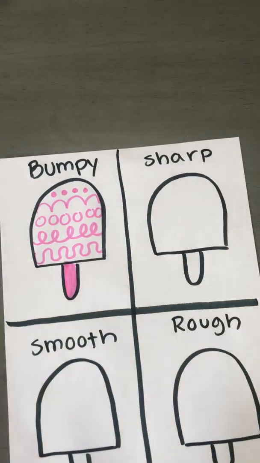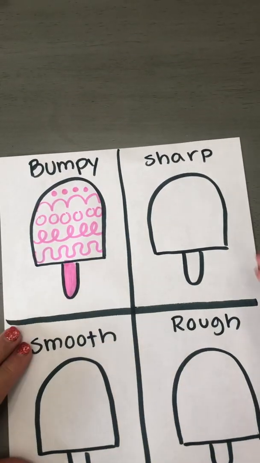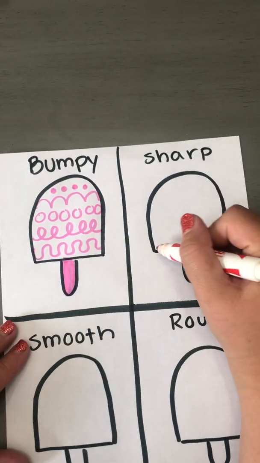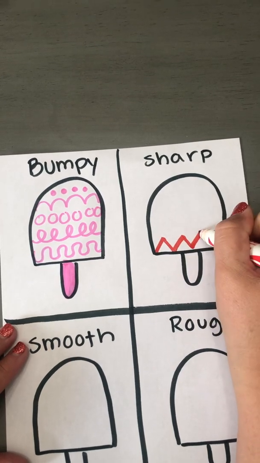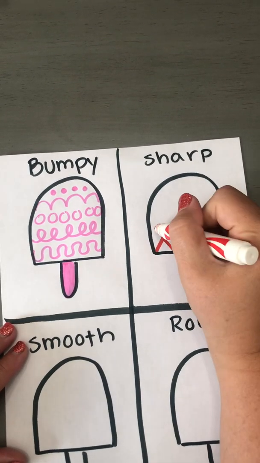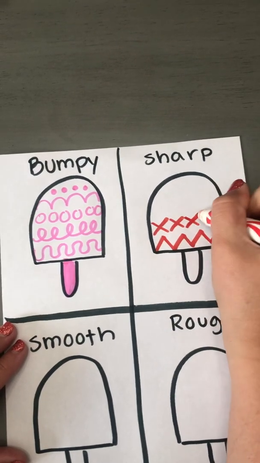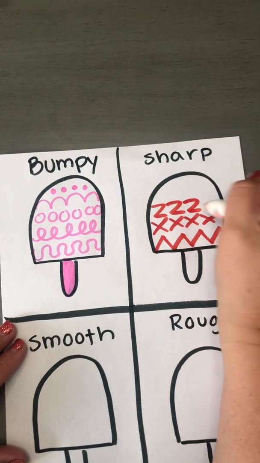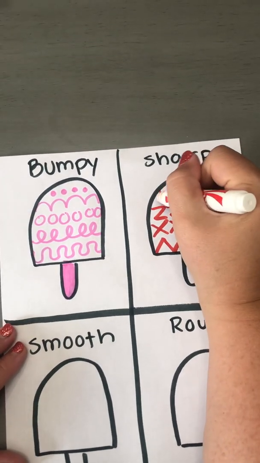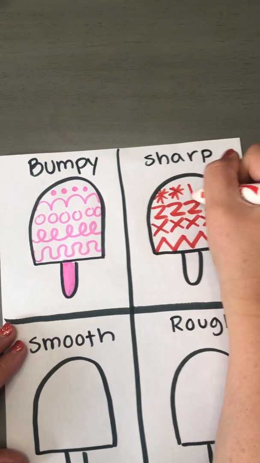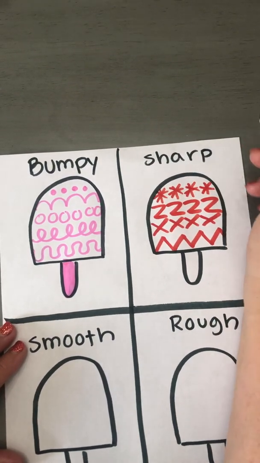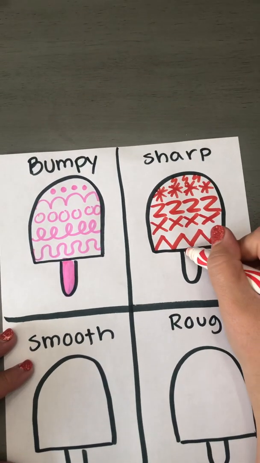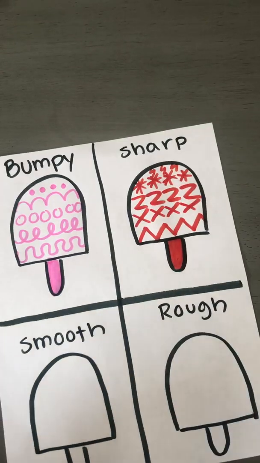All right. The next one is sharp. Sharp is going to be the opposite of bumpy, where bumpy is smooth, more rounded. Sharp is going to have points. So like a zigzag line with these points. X's, hard lines that have the point. A Z, we could have kind of like a snowflake because it has all those points. How about one more? Oh, how about like a lightning bolt? There you go. And then again, I'm going to color in my popsicle stick.